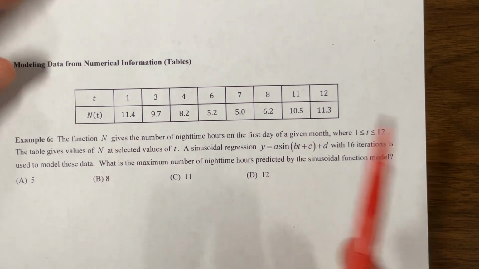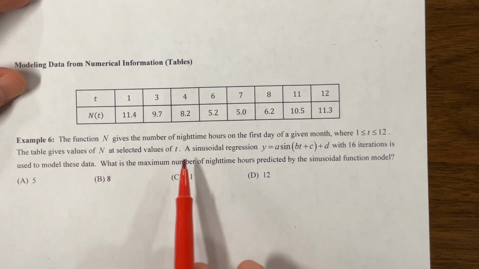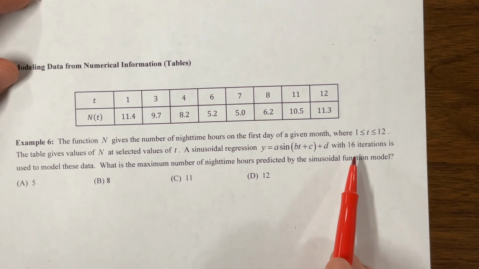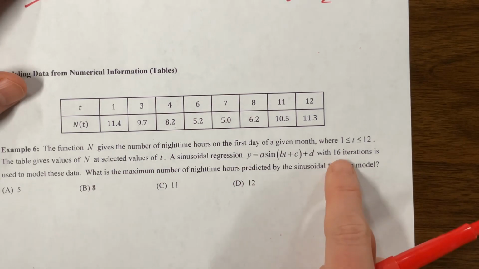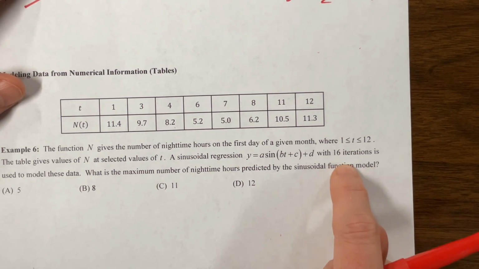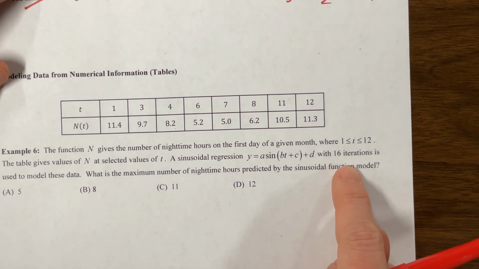I assume January to whatever. The table gives values of n selected, okay, a sinusoidal regression with 16 iterations. We struggled with this last year. I think this is a matter of setting up your calculator, but I use Casio, and I'm not sure how to change iterations. So my kids use a Casio, and we'll all be good.